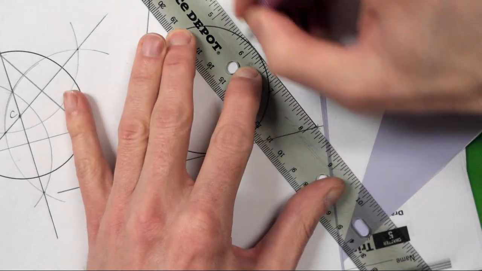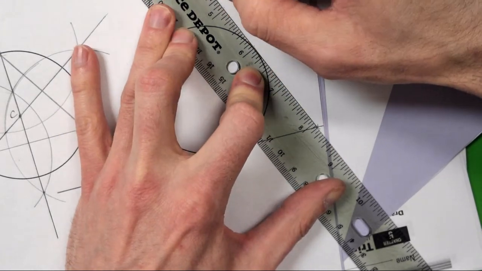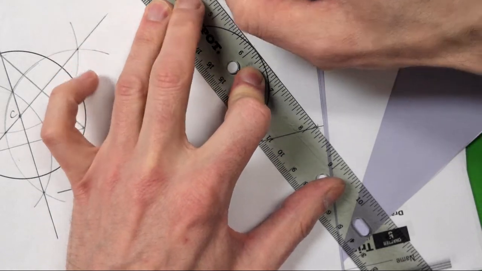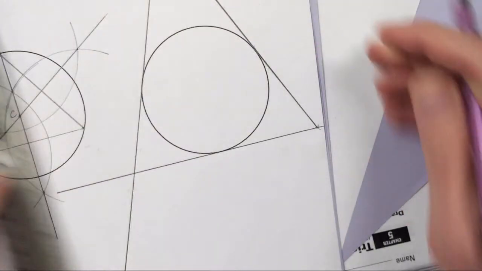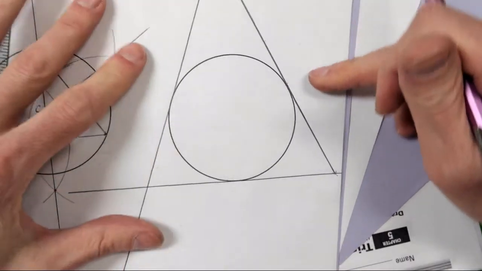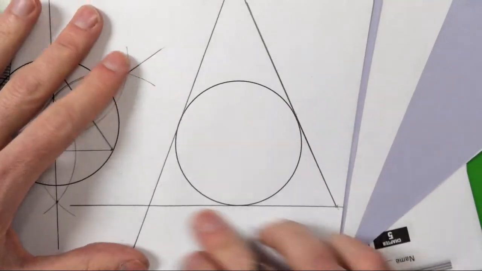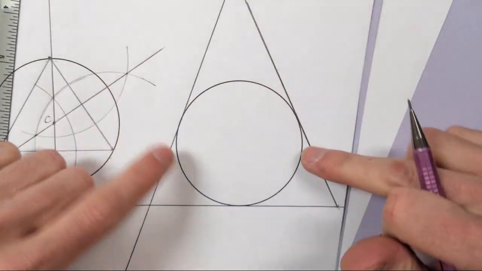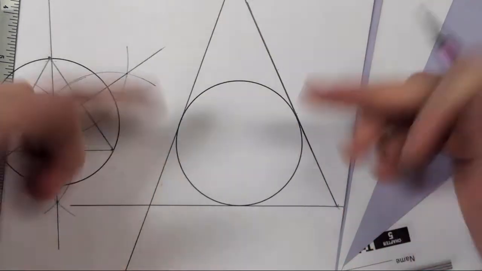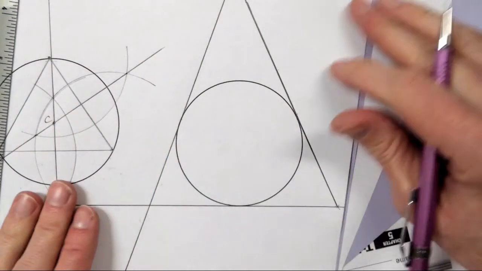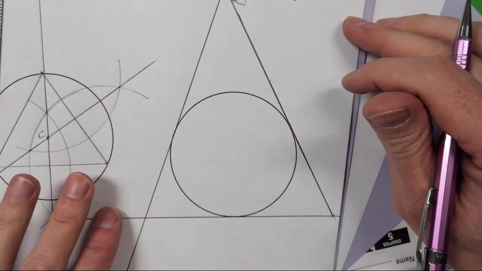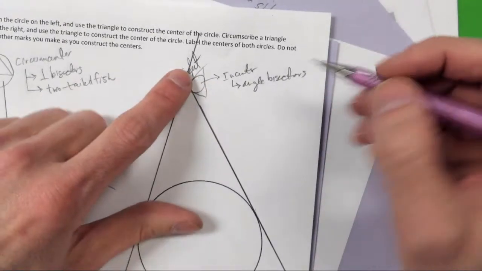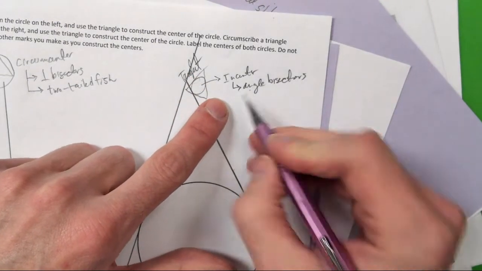That looks like that should do it. Okay, so now I've constructed the sides of my triangle, so my triangle circumscribes my circle, but the circle itself is inscribed within the triangle. Inscribed within.